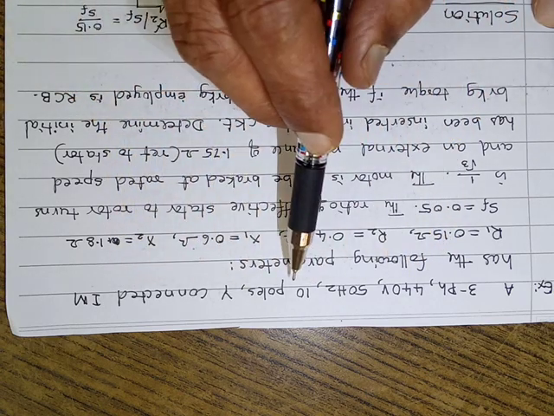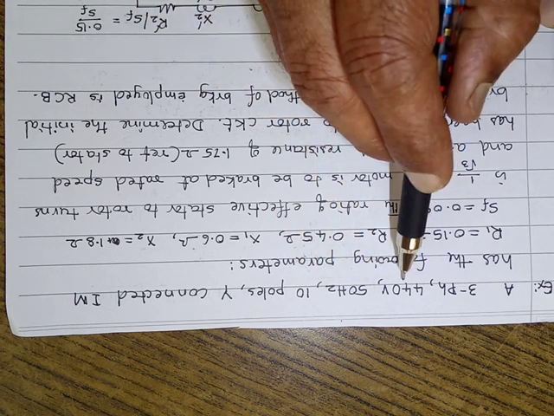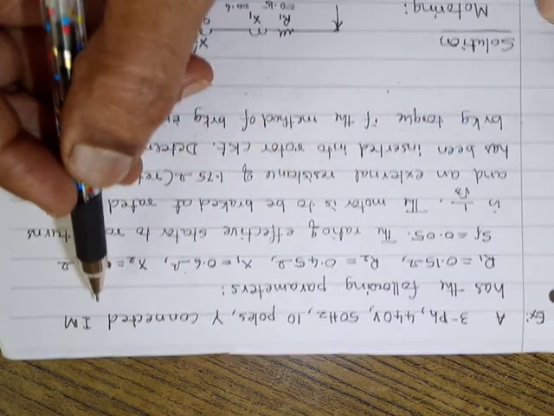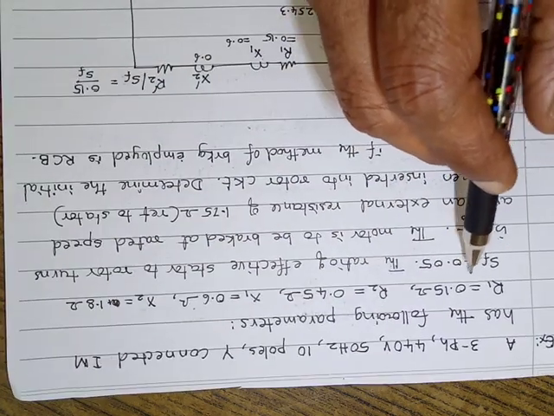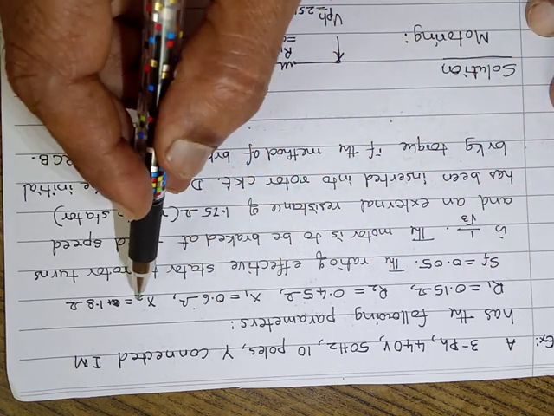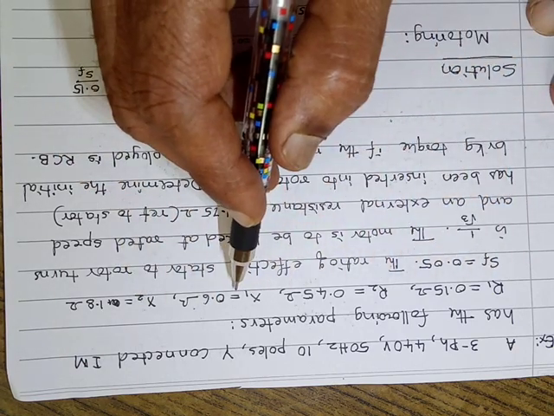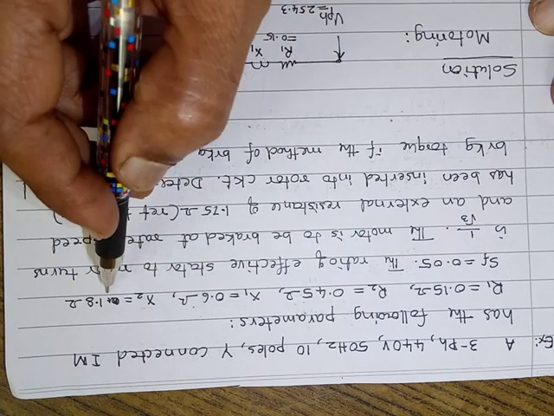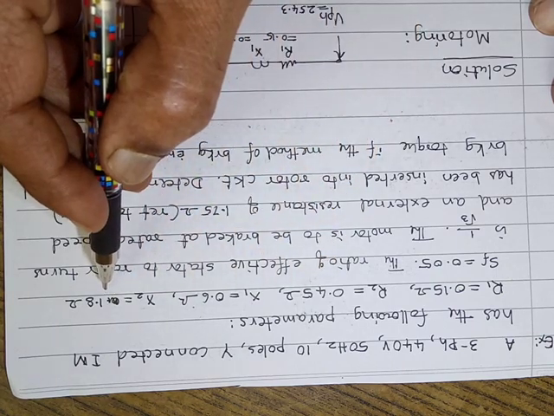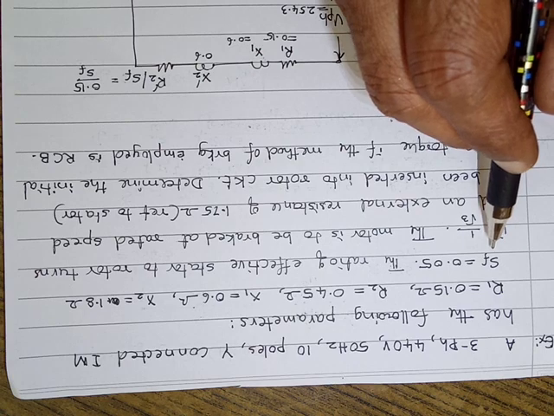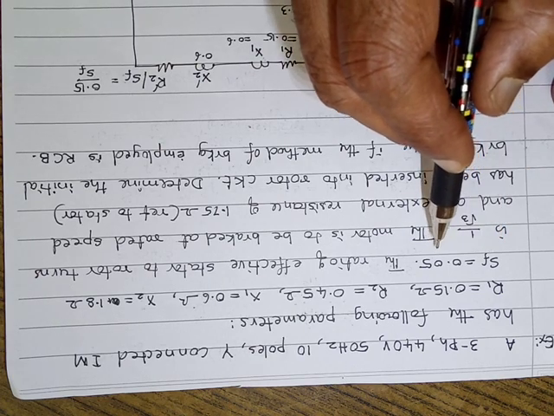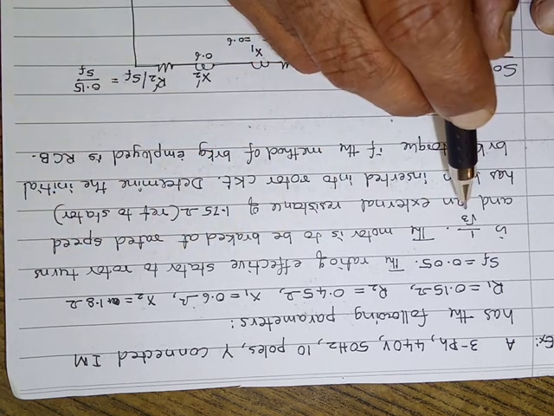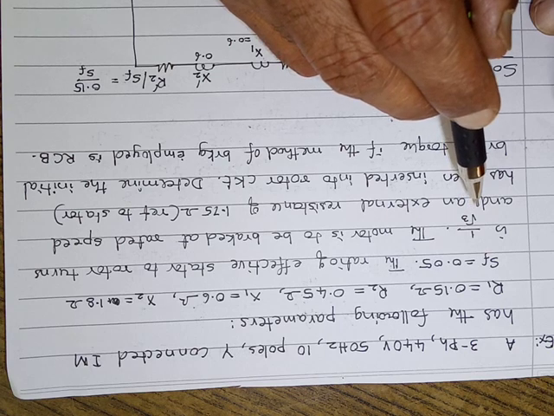It is star connected. P is equal to 10. Line voltage is 440. So obviously phase voltage will be 440 by root 3. And the parameters of the induction motor R1, R2, X1, X2 are given. Note, here it is not mentioned referred to stator. Obviously these two are the absolute values, not the referred values. SF is the full load slip. It is 0.05. The ratio of effective stator to rotor turns is 1 by root 3. This is the ratio of the turns.